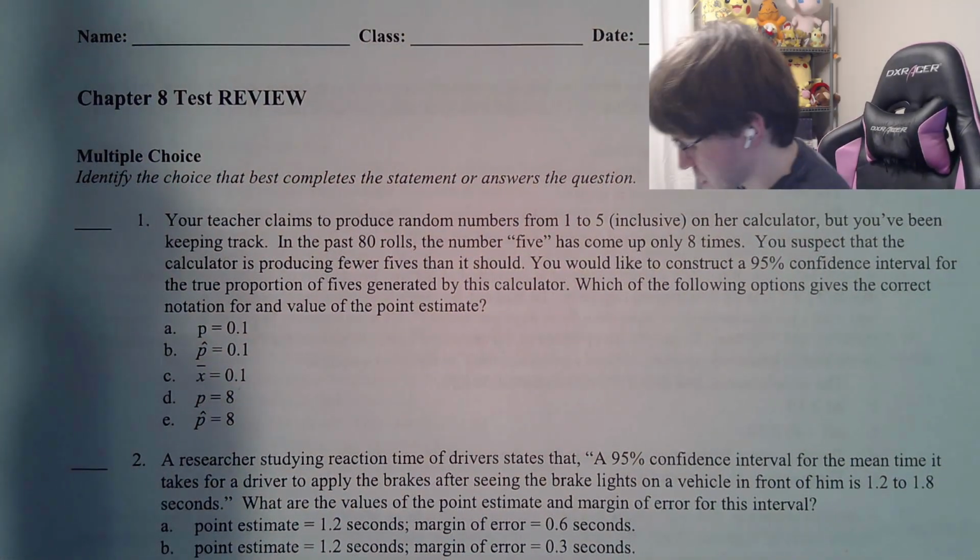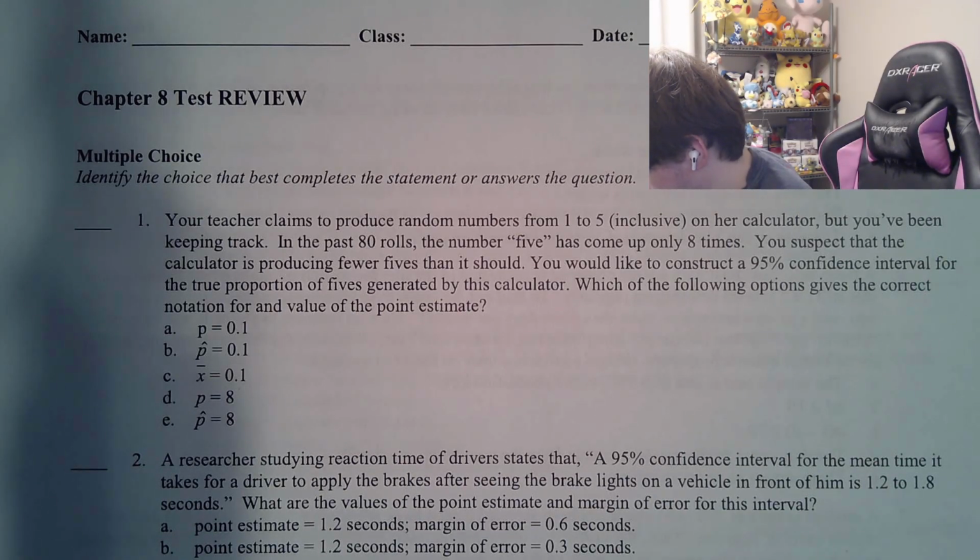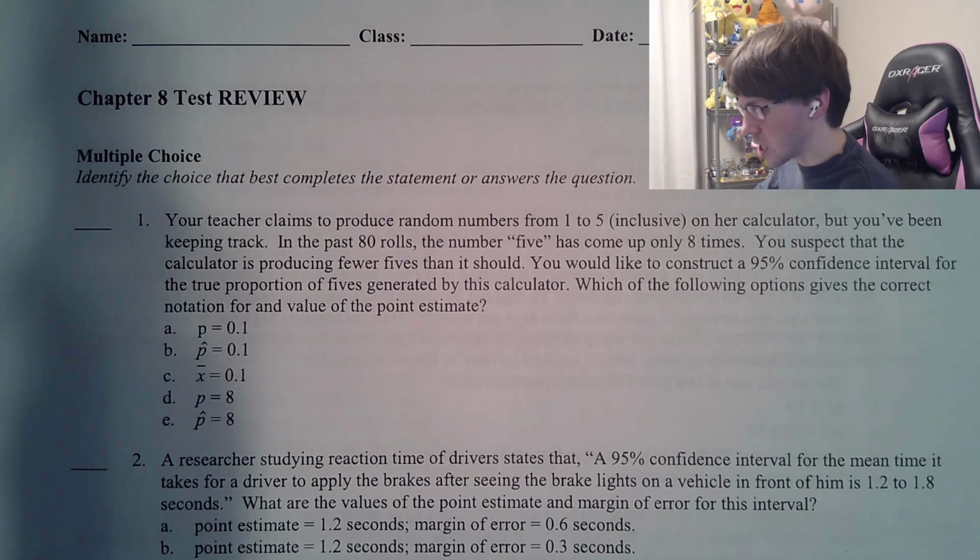Your teacher claims to produce random numbers from 1 to 5 inclusive. That just means it includes 1 and 5. But you've been keeping track. In the past 80 rolls, the number 5 has only come up 8 times. You suspect the calculator is producing fewer 5s than it should. You would like to construct a 95% confidence interval for the true proportion of 5s generated by this calculator. Which of the following options gives the correct notation for the value of the point estimate? There you go. I can read.